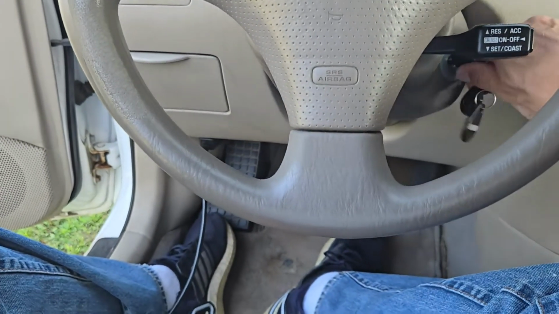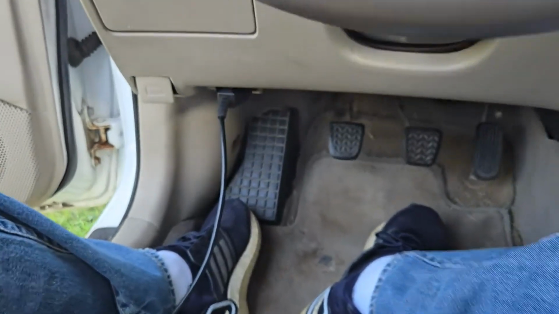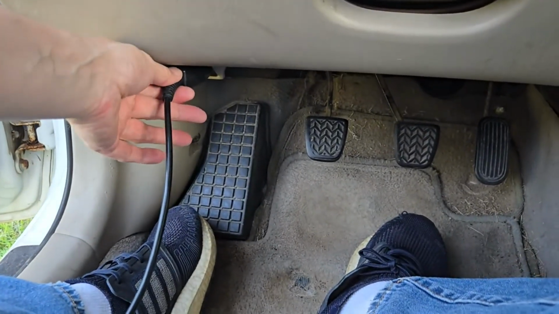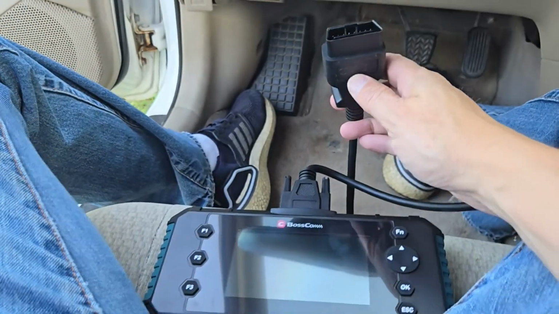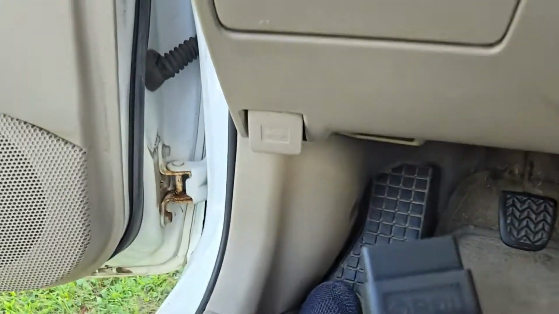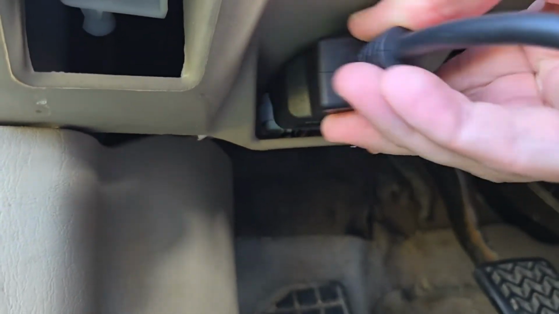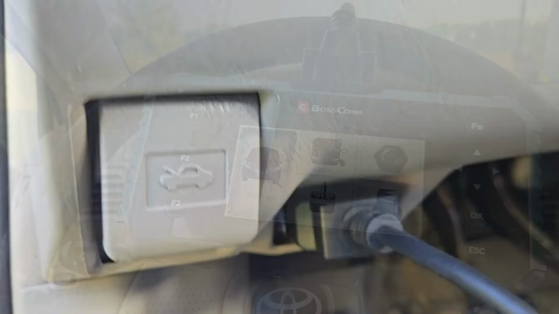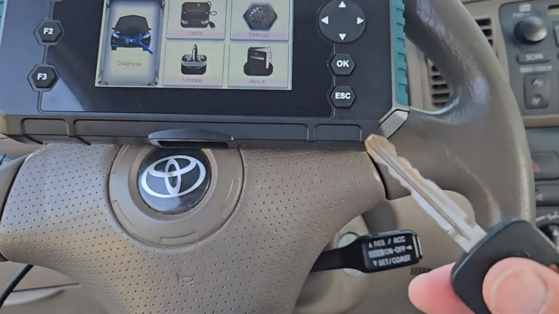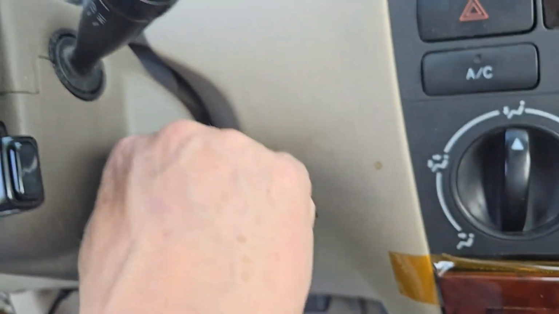Alright, so to disconnect this thing, turn off the key, then unplug it. Alright, so next we'll plug in the BossComm 435. And it starts powering up. So put the key in and turn it to the on position again.